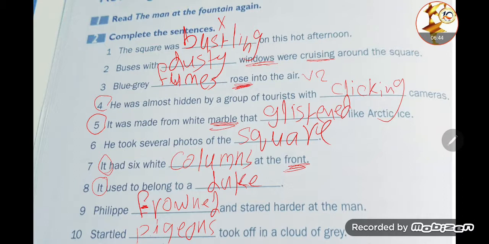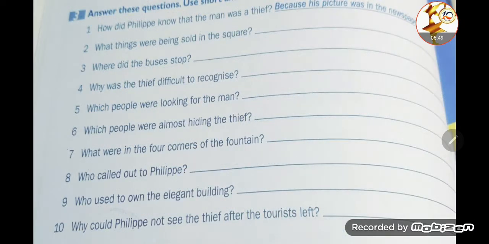Now please move to question number 3. The first one is already done for you. Answer these questions. Use short answers. We don't need full answers. We only need short answers. I'm not gonna write down all the answers because some of the answers are really short but still long. I won't write all the answers, but I will send them to you in a PDF so you can write the answers later on.